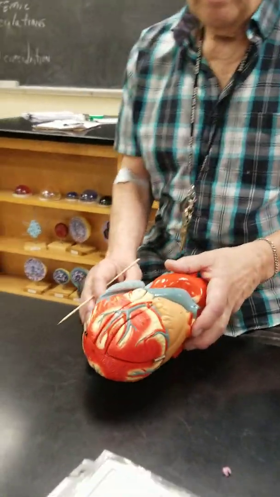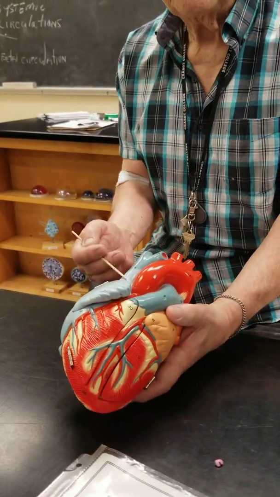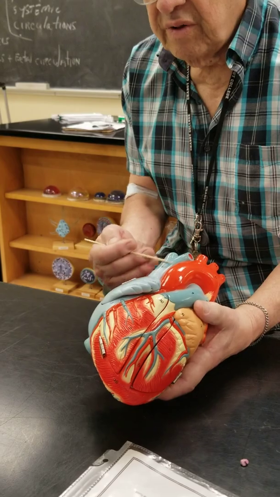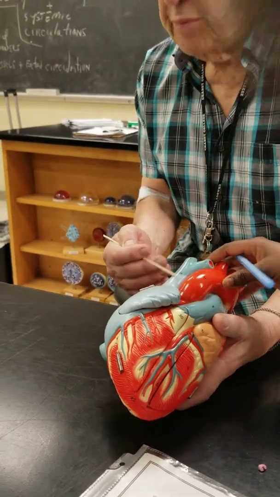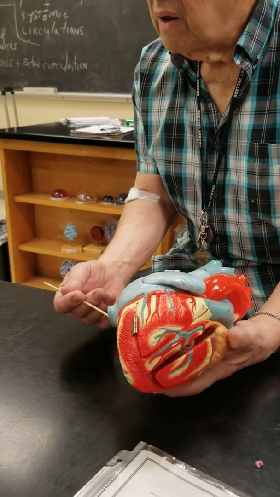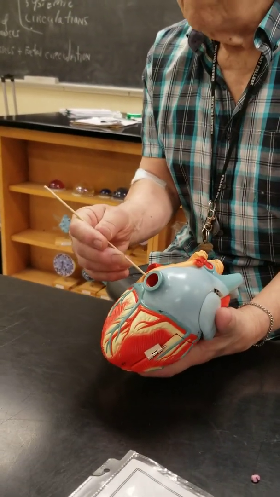Oh, okay. All right. Let me ask you a quick question. What's this blood vessel? This one? Oh, that one? Superior vena cava. What's this one? Inferior. Good job.